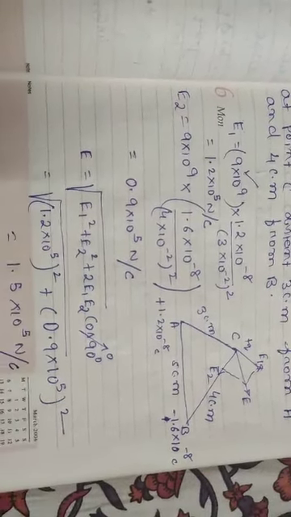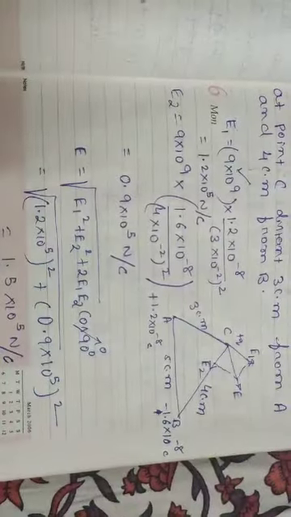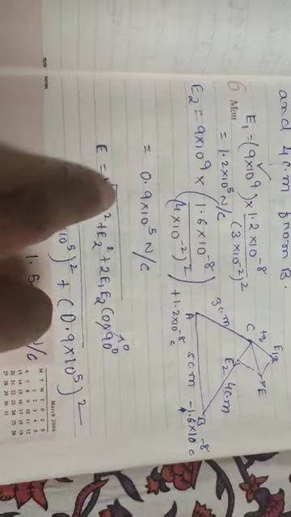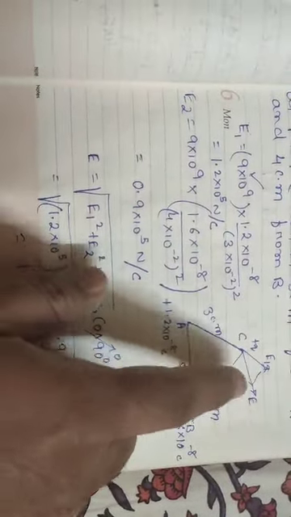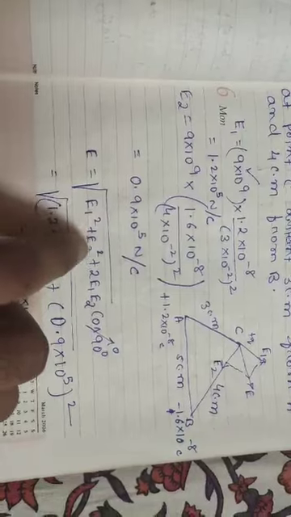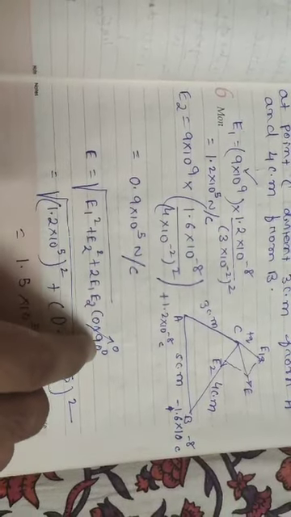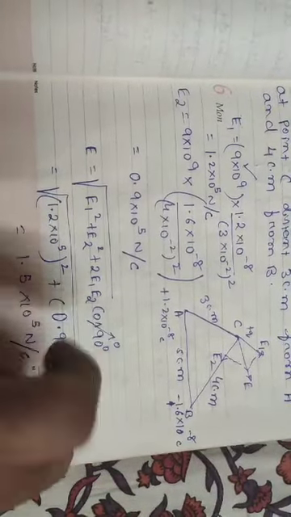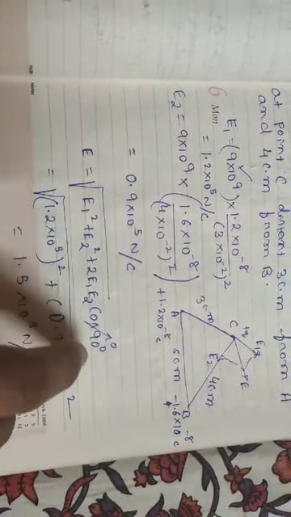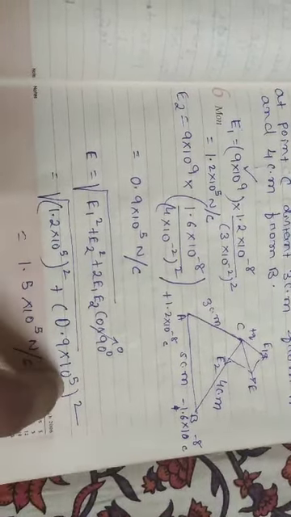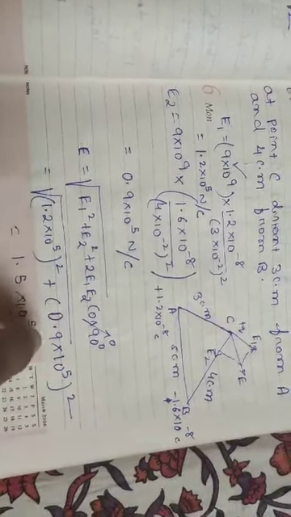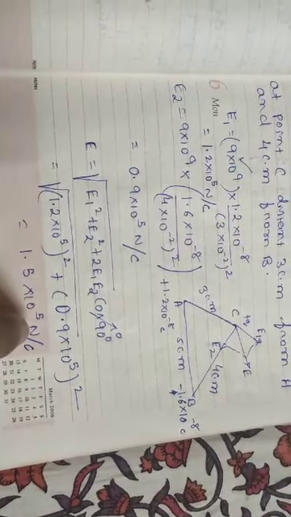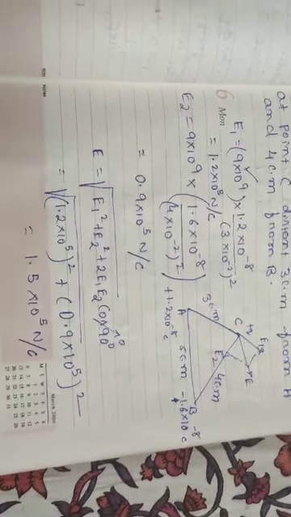So how can we find this E? By using the parallelogram method. So what is the method? The formula is root over of E1 square plus E2 square plus 2 E1 E2 cos 90 degree. So cos 90 degree is how much? 0. So what is the final answer? Root over of E1 square plus E2 square, that is 1.2 into 10 to the power 5 whole square plus this much square. You will get the answer 1.5 into 10 to the power 5 Newton per Coulomb. This is your answer.